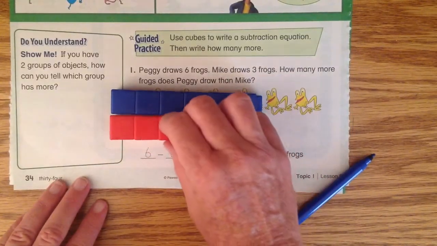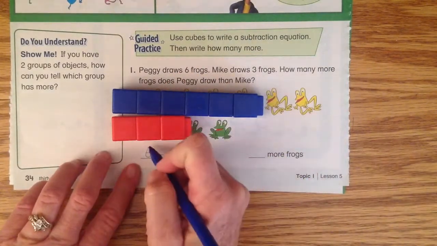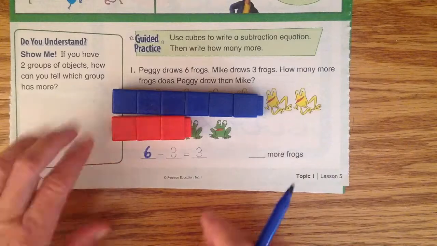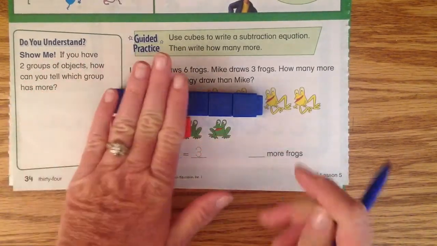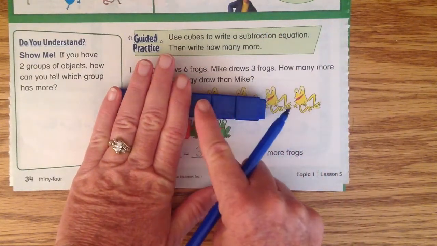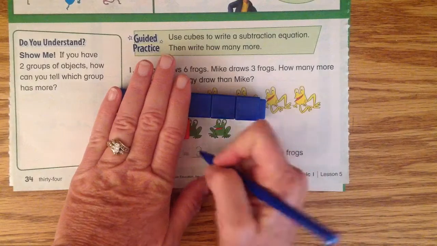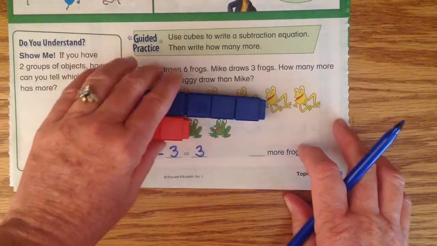So if we put them right next to each other, we can say 6 is bigger, so it's going to go first, minus the 3 that are the same. See how these 3 are the same? How many extras are there? 1, 2, 3. So Peggy drew 3 more frogs than Mike.